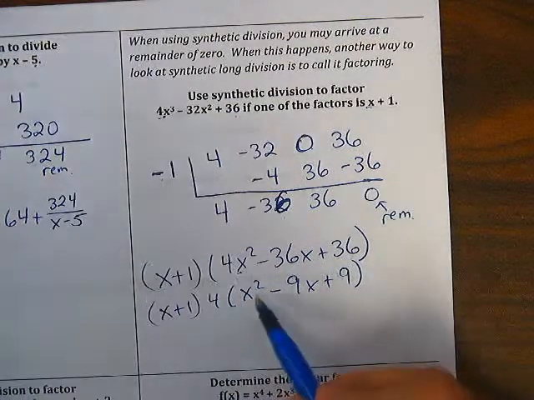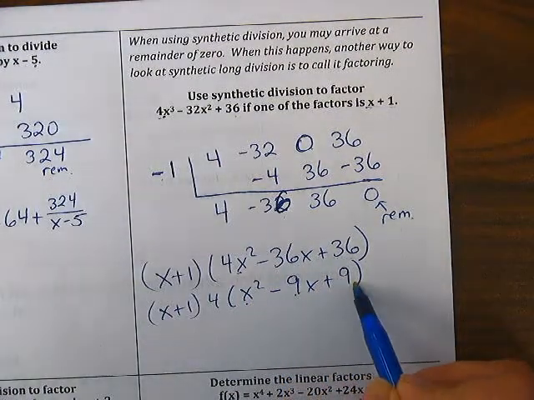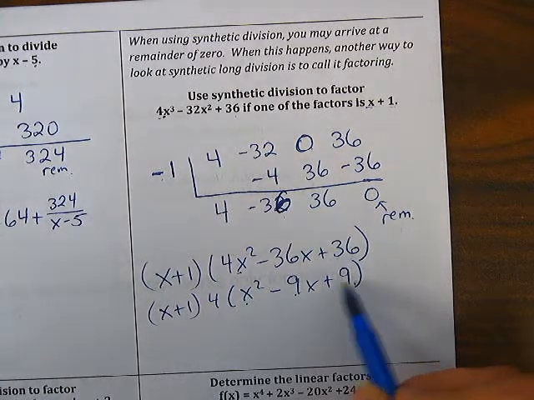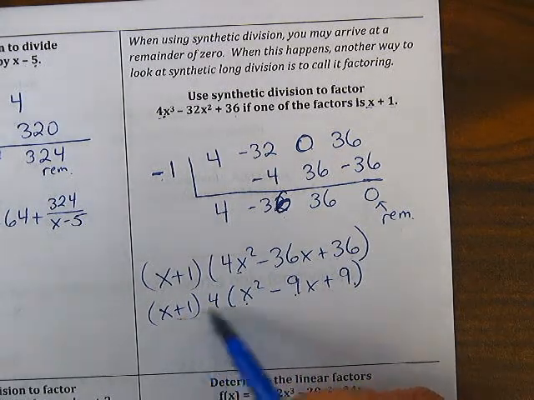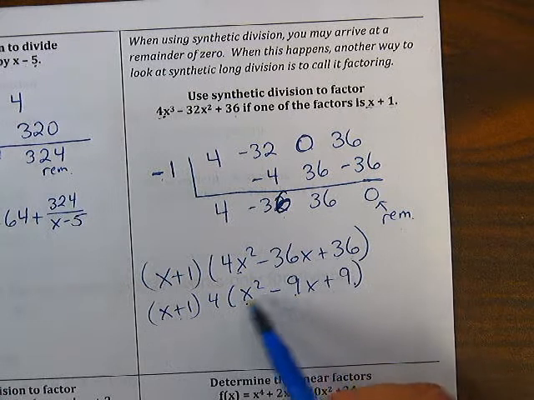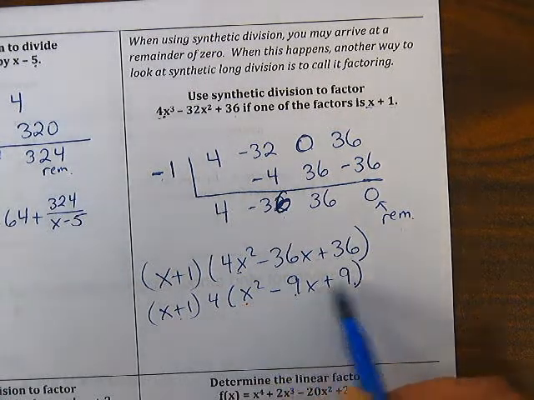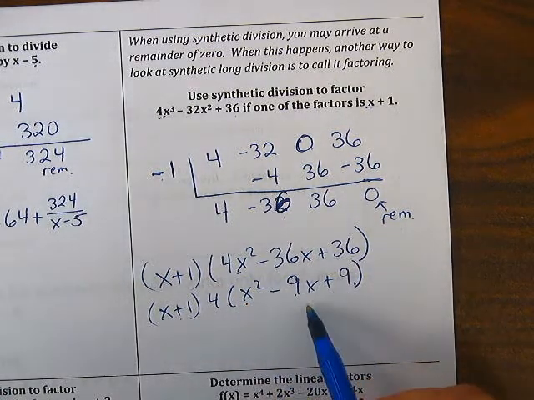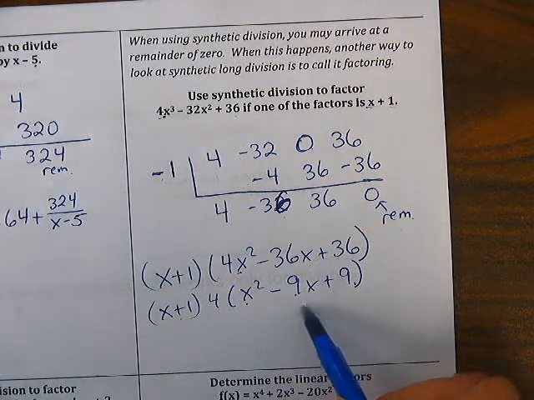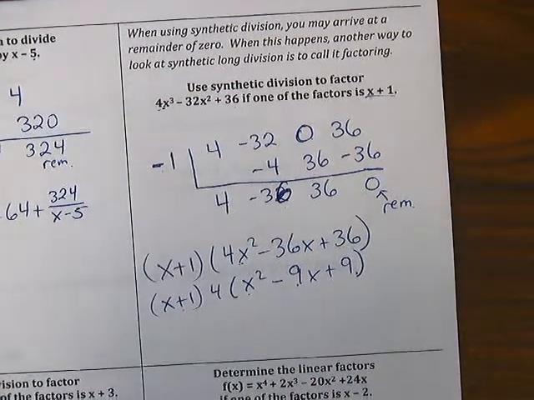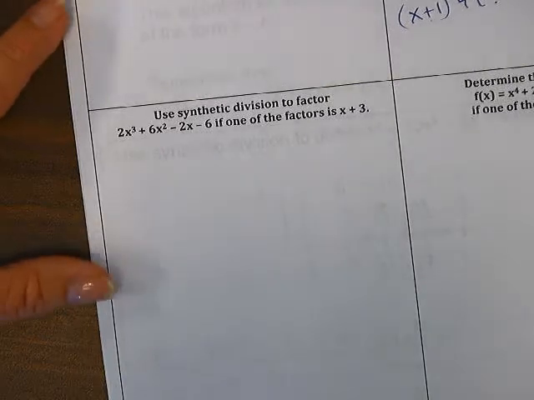Okay, at this point we recognize that x squared minus 9x plus 9 is not factorable. So we've reached the limit of factoring. However, if we wanted to find our x-intercepts, we would have to go further and use the quadratic formula to break this down. But we're only trying to find the factors, so we'll stop here. Okay, let's take a look at this next one.